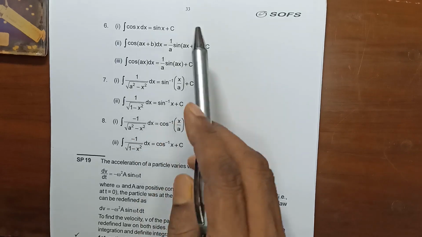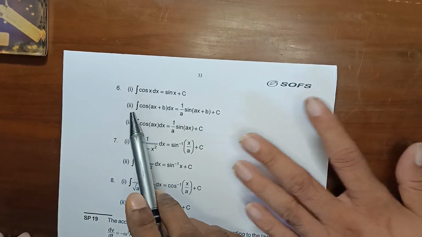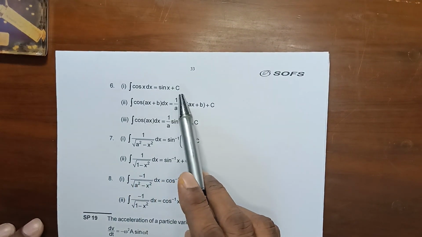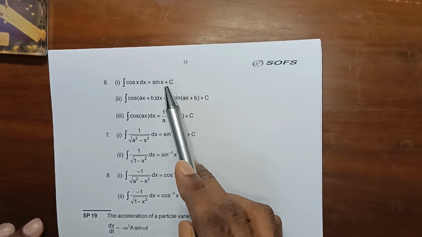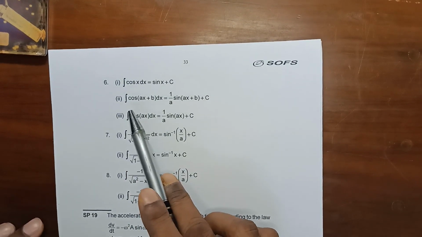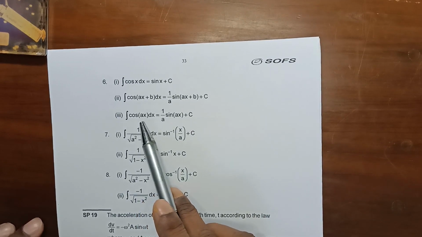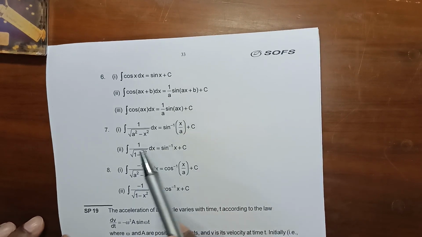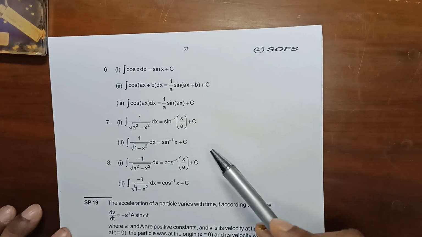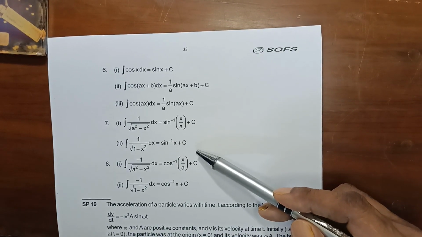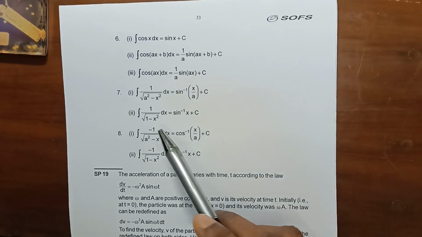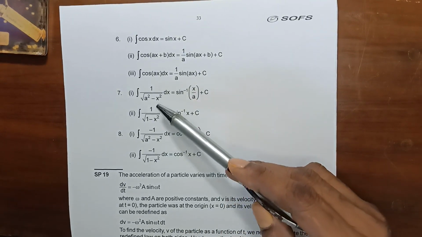Result number 6: similarly, if we have cos x dx, it will be sin x plus c. If you differentiate this, you will have cos x. Similarly, cos of ax plus b gives 1 by a sin of ax plus b. These are also some standard results. Just remember the results for timing. In mathematics, you will have clear explanation. That is very useful in physics also.